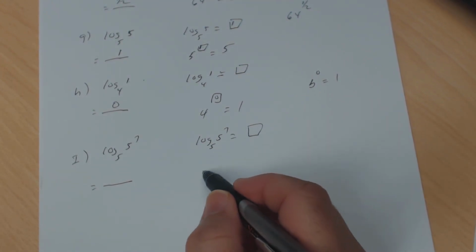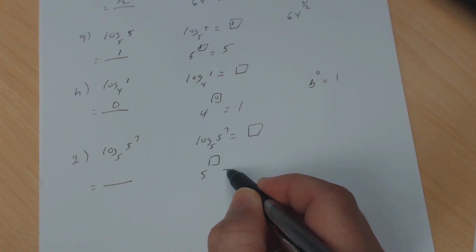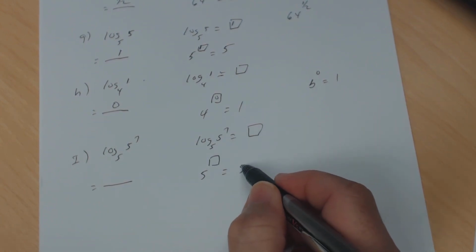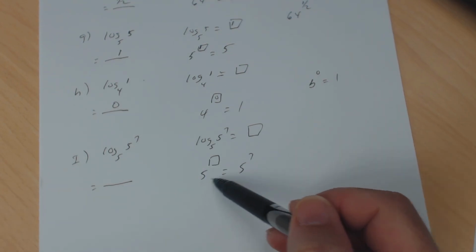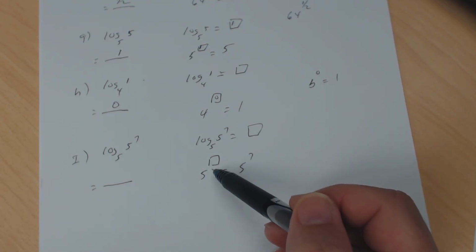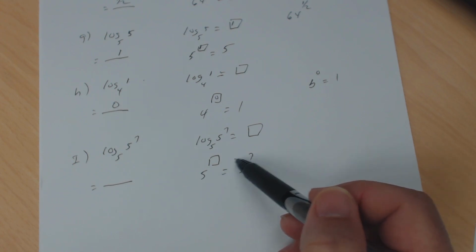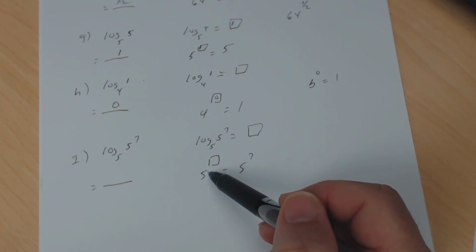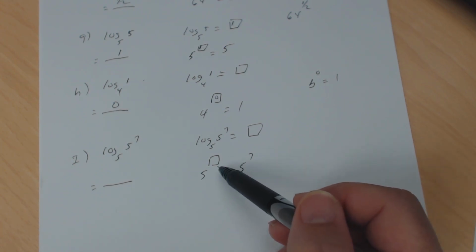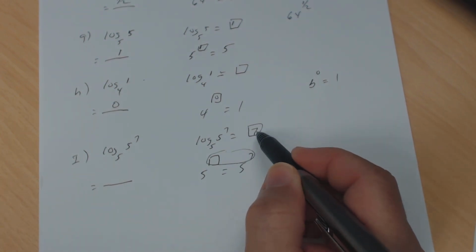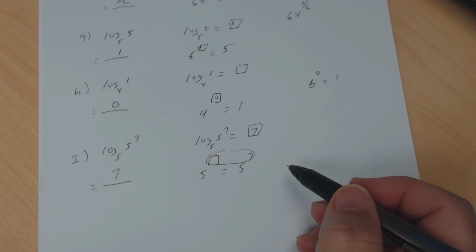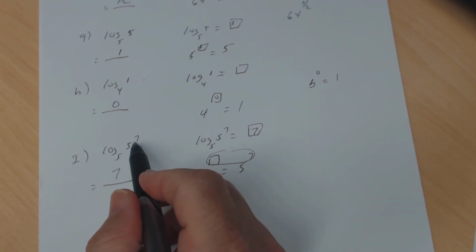So 5 to what exponent is the argument, 5 to the 7th? That goes back to what we talked about earlier: if the base is the same, then the exponents have to be the same. So that power has to be 7. 5 to the 7th is 5 to the 7th.